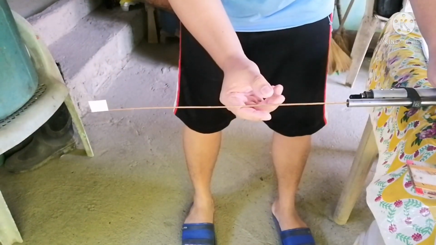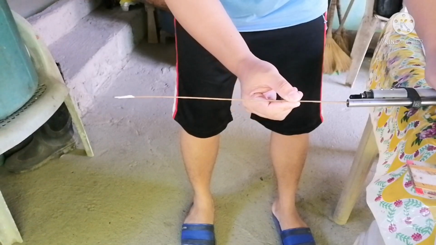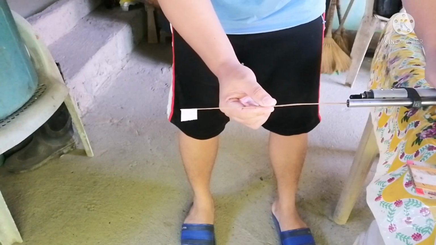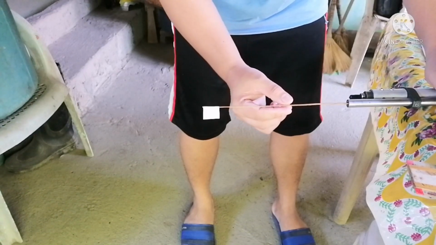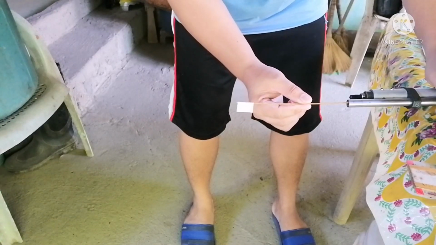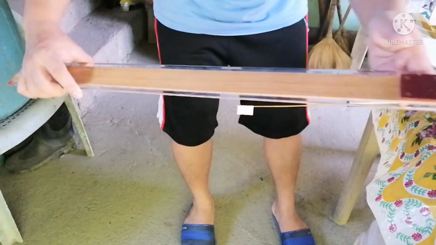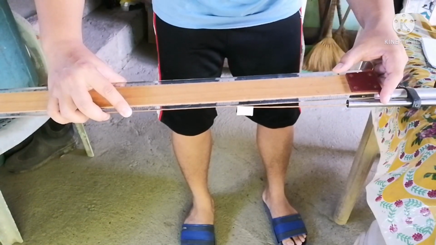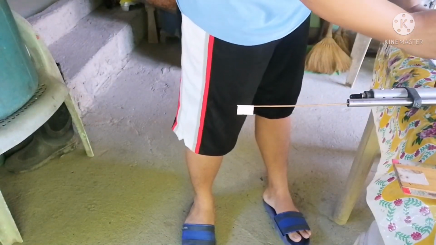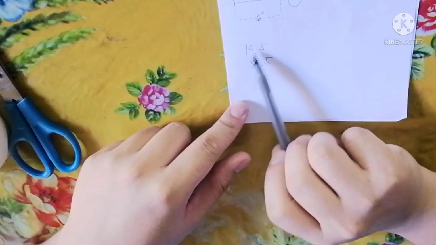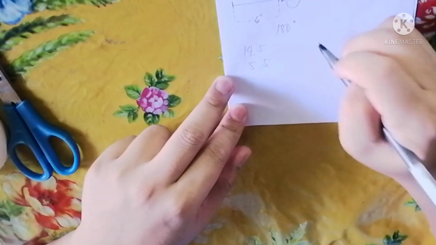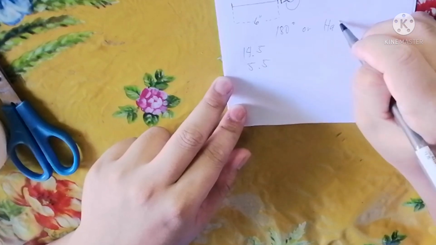Okay, so the next step will be pushing in the rod until the tape makes 180 degrees turn or half rotation. Okay, so that's half rotation or 180 degrees. And then we will measure the length again. And that's 5.5 inches. Okay, so now we have these two numbers. So we will take note that this is only half rotation or 180 degrees. That's important.